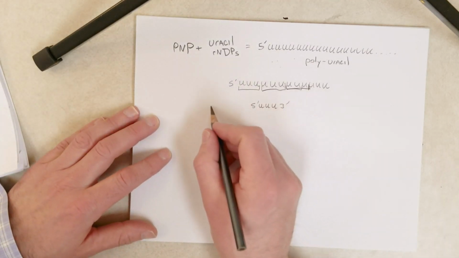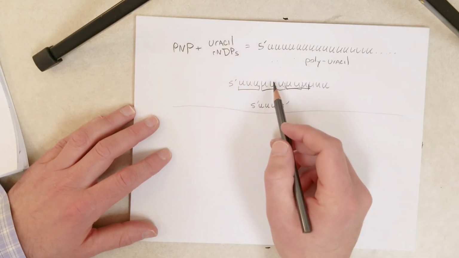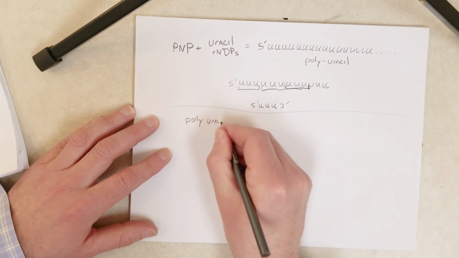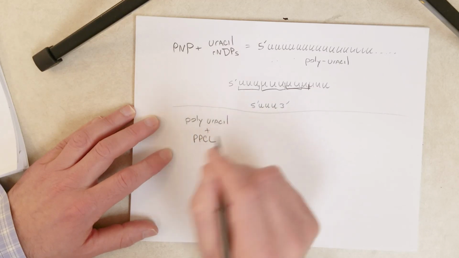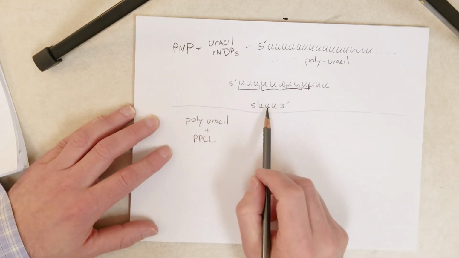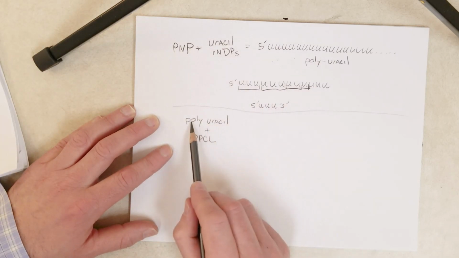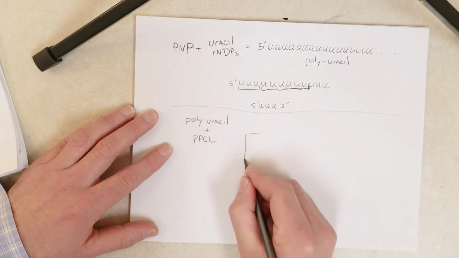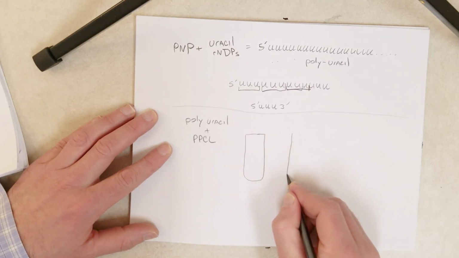So essentially, if they could combine this polyuracil with the PPCL, they can determine what codon, well, let me show you how it works. They take polyuracil, combine it with the PPCL in a test tube. And I'm going to show 3 different test tubes here.